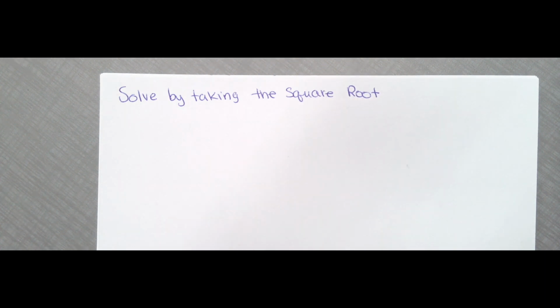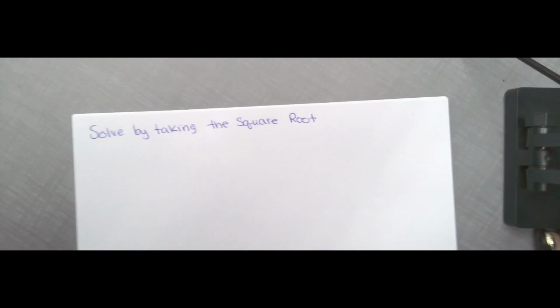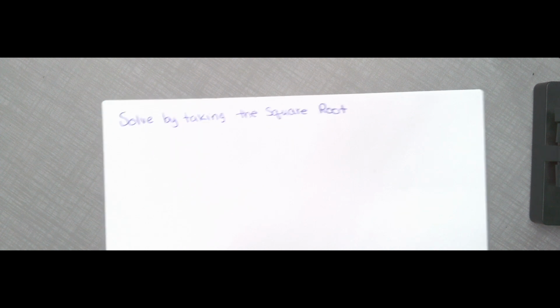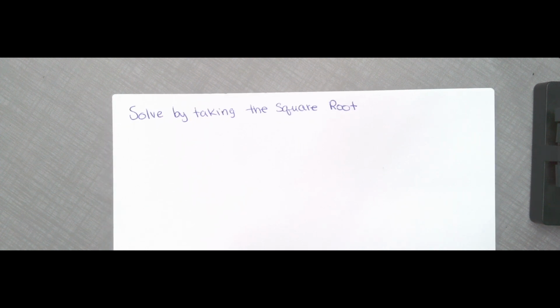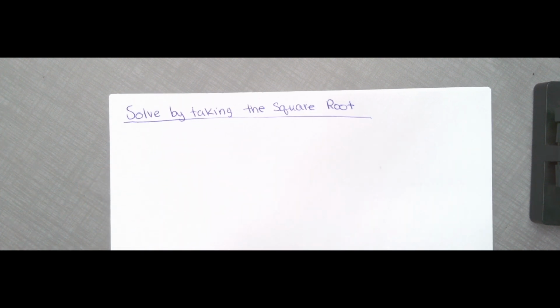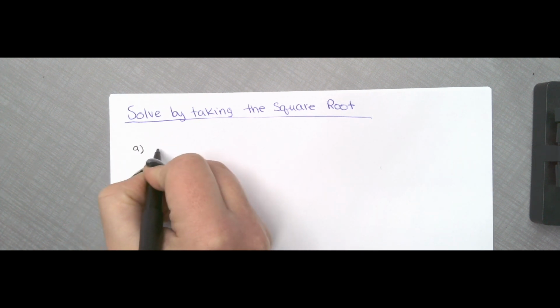Okay, so when we are solving by taking the square root, you're going to see only one term with an x in it, and that's going to be squared. So you're not going to see a trinomial with an ABC. You're only going to see one term with a squared, x squared, b squared, whatever letter they give you. So let's go ahead and start with A.